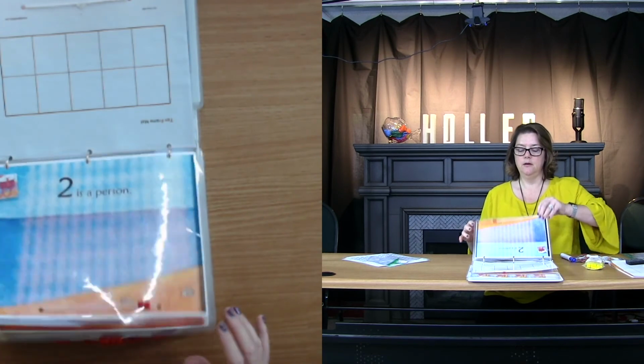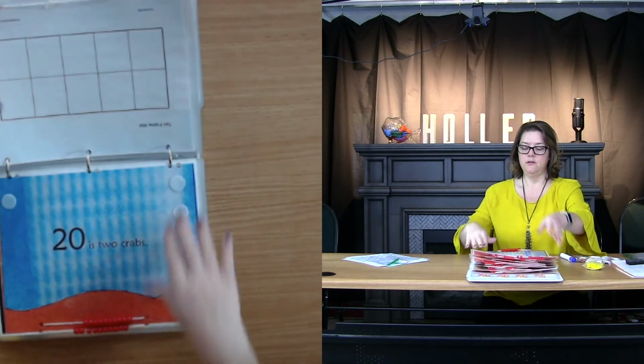And then of course down here, 1, 2, we're getting that correspondence from 1 to 1 as they're pulling those over and counting. I went on over where the numbers get a little bit harder. 20, of course, is 2 crabs. It's got the 20 here, and this is where I stopped with the beads because it gets a little harder for the kids when they're counting on up.